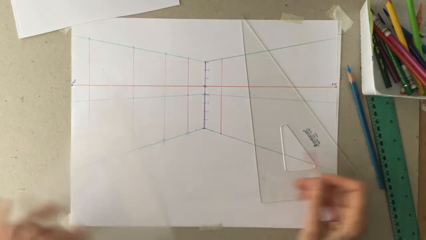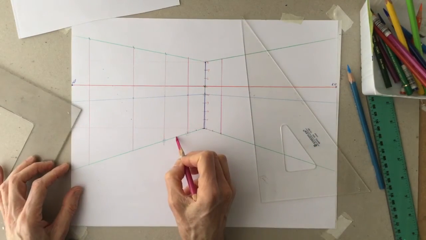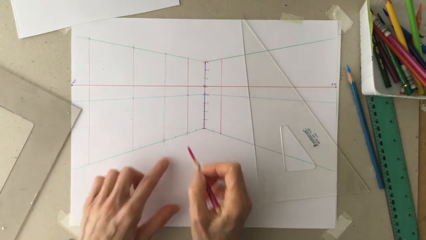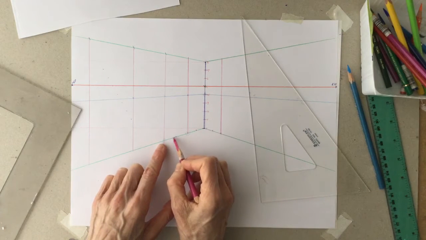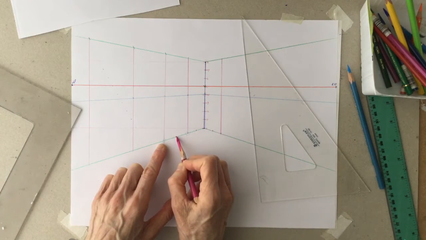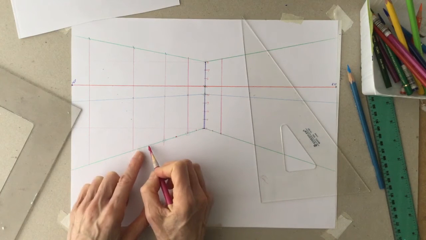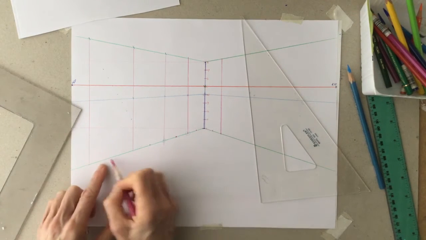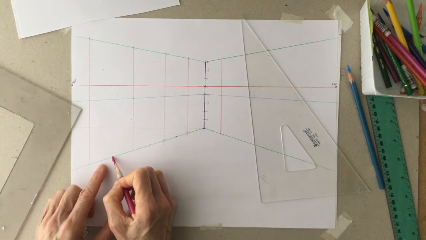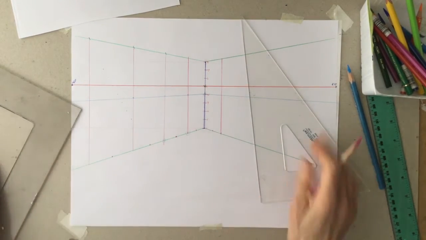Now I'm going to go back and divide. When you're dividing, try to make the one that's closest to us just slightly, ever so slightly, bigger than the previous one. That way it looks more in perspective.